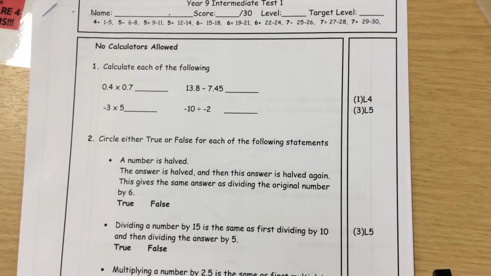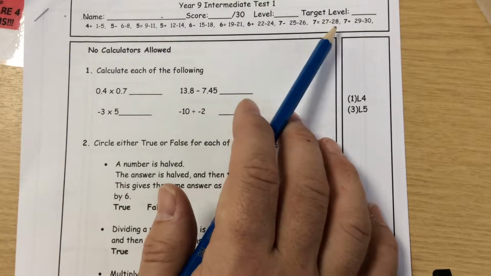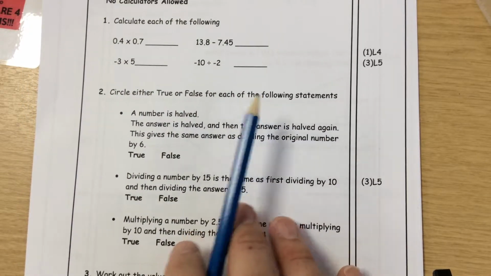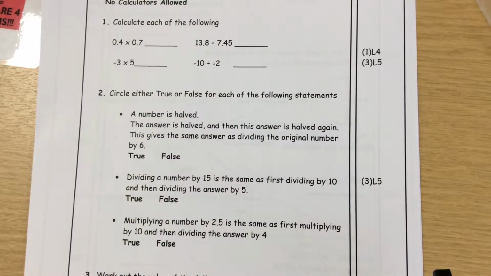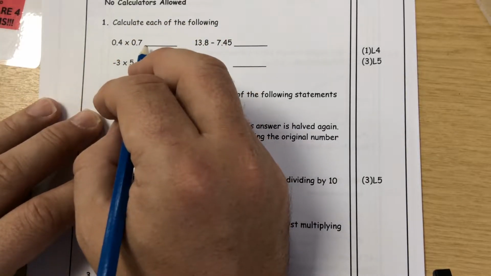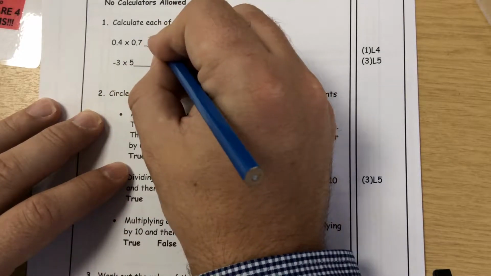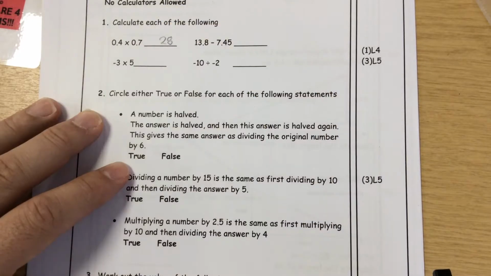Year 9 intermediate test. As you can see, this test ranges from level 4 plus all the way up to level 7 plus. The first page, this first video, you're not allowed to calculate that. So when I'm doing 0.4 times 0.7, 4 7s are 28. So it's going to be a 2 and an 8 in the answer.